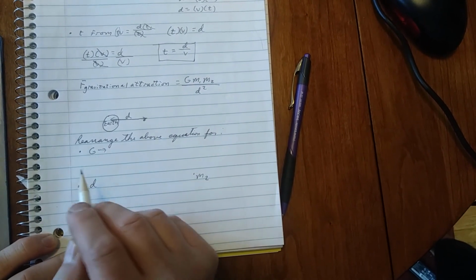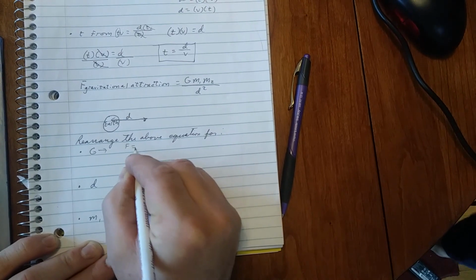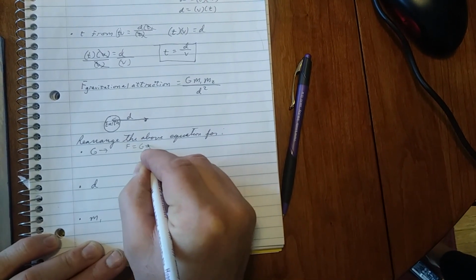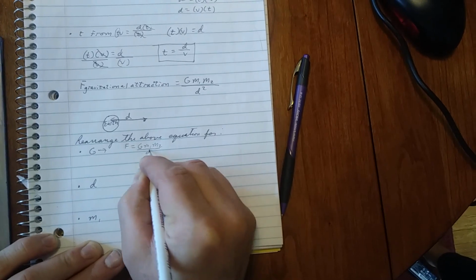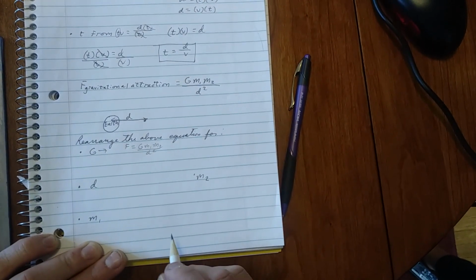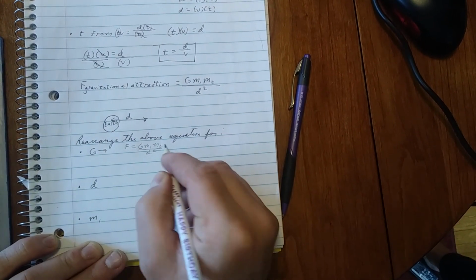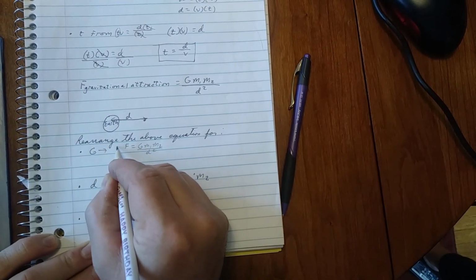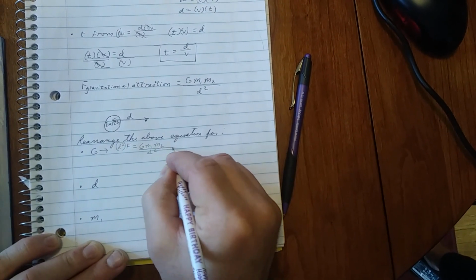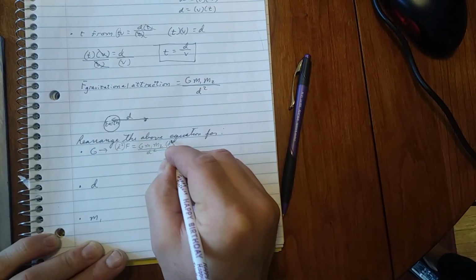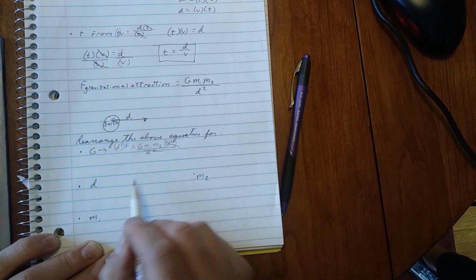If we're solving for G, we have F equals G m1 m2 over d squared. The first thing that we're going to need to do is multiply d squared on both sides. So I'm going to put a d squared here, to cancel on this side of the equation.